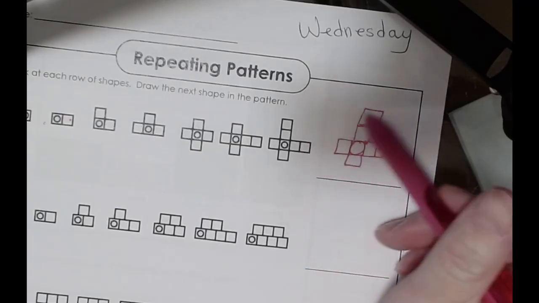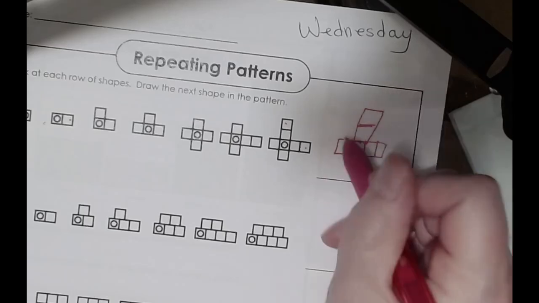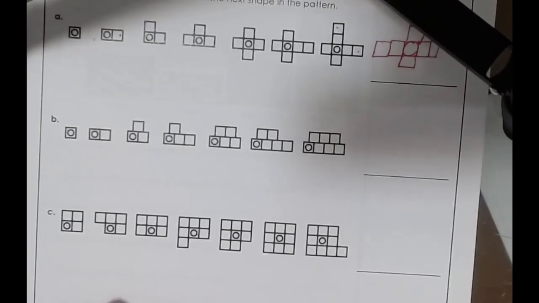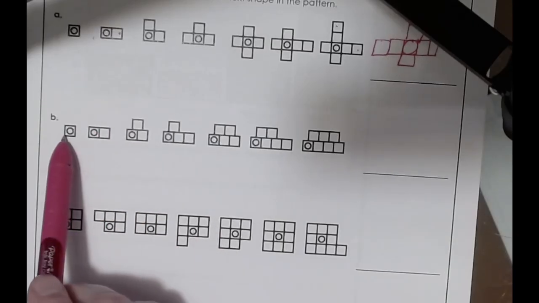So how is this different? Well, we went one here, and then we did one here. Now we're going to put one here. So that is what we're looking for. And so they're all a little trickier, but this is something they are going to see very similar on their assessments next week. Okay, so same thing.